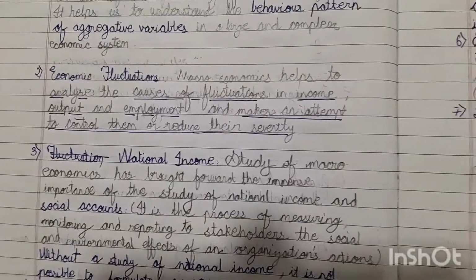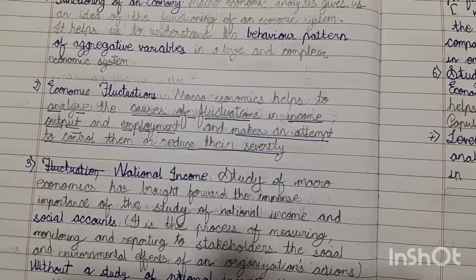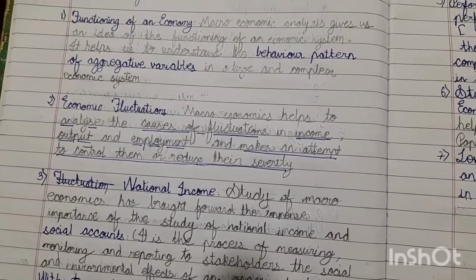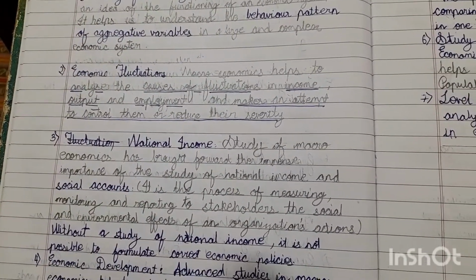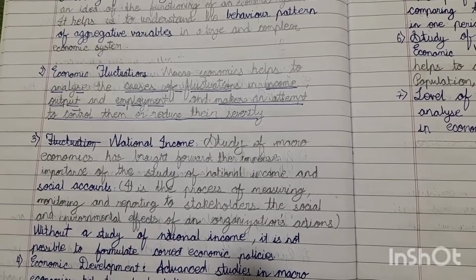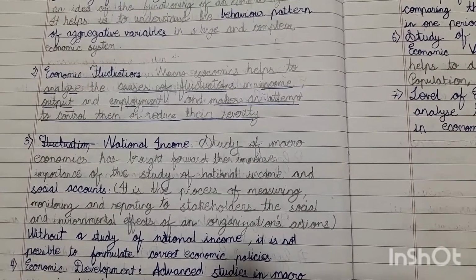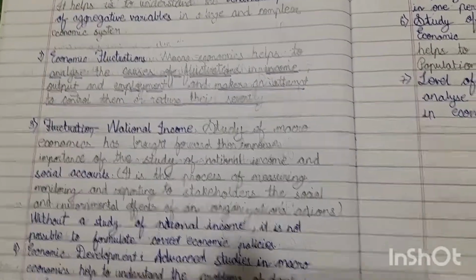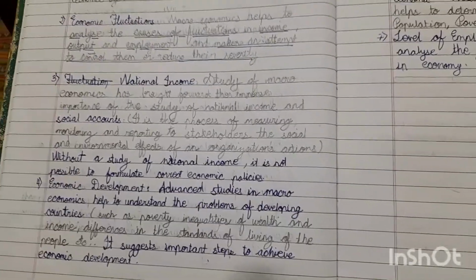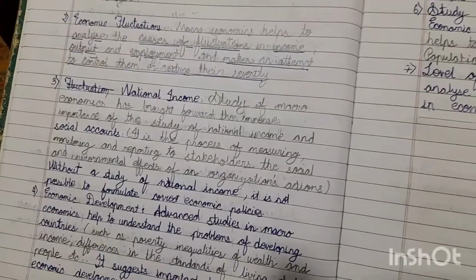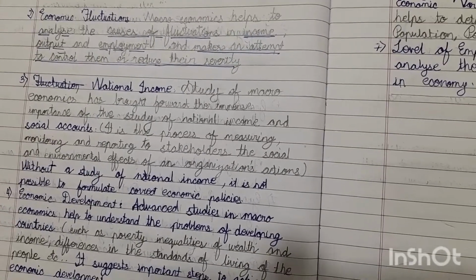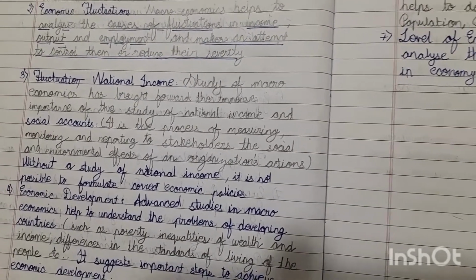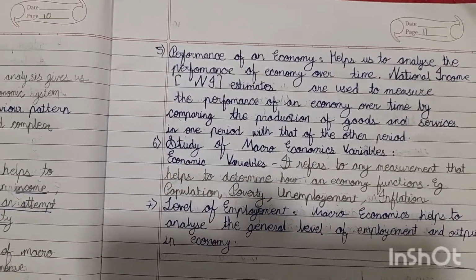Second, economic fluctuations. Macroeconomics helps us study how these fluctuations are caused, why are they caused, and how they can be controlled. Third point, national income. Study of macroeconomics has brought forward the immense importance of study of national income, why it should be studied, how does it affect a common man like you and me. Fourth point, economic development. Advanced studies in macroeconomics help us to understand the problems of developing countries and how those problems can be eradicated. Fifth point, performance of an economy.